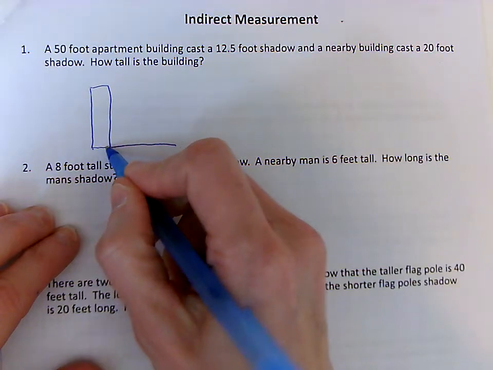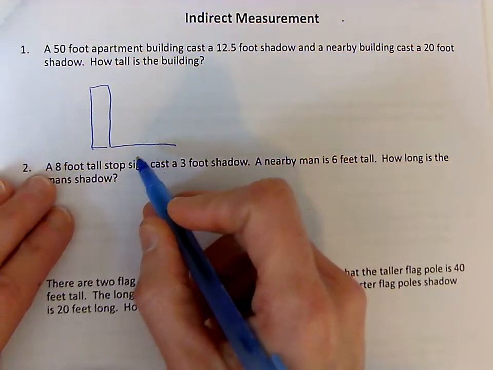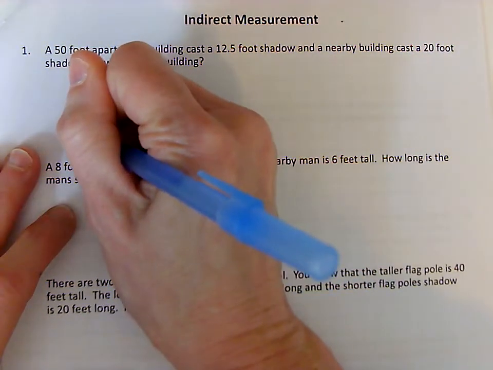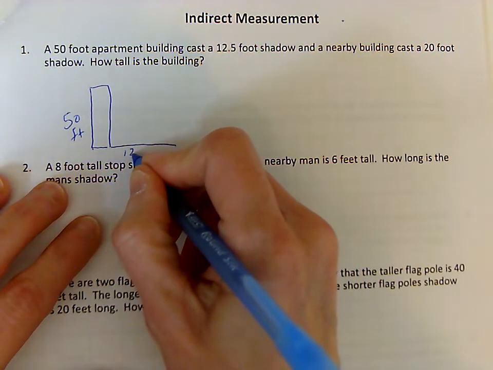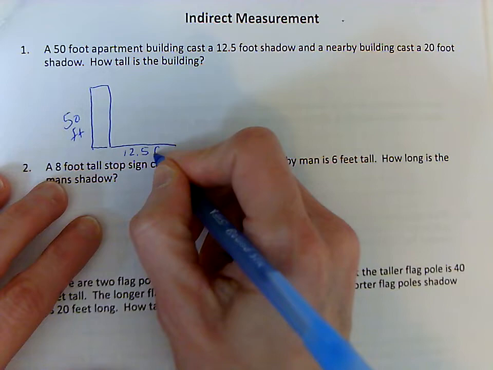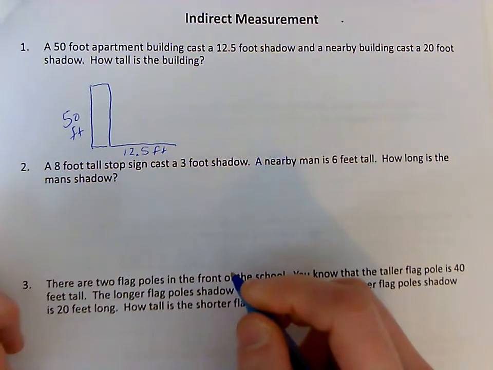Okay, so here's the building, here's the shadow. And I'm going to label it, this is 50 feet, and the shadow is 12.5 feet, 12.5.